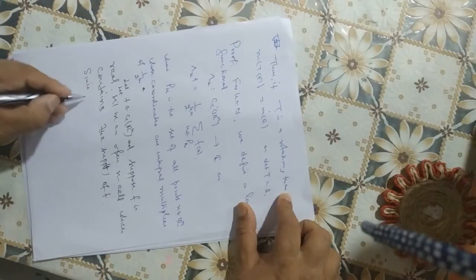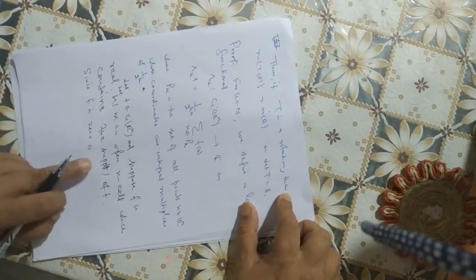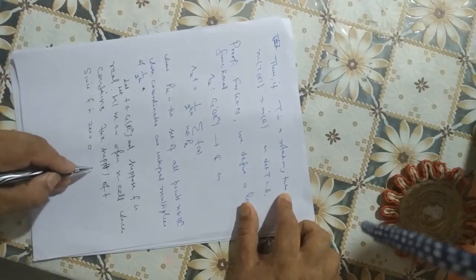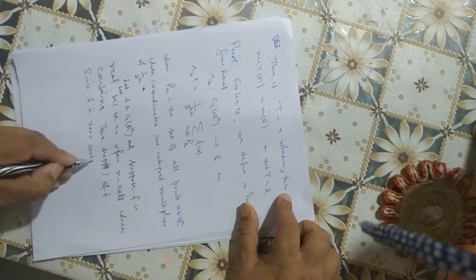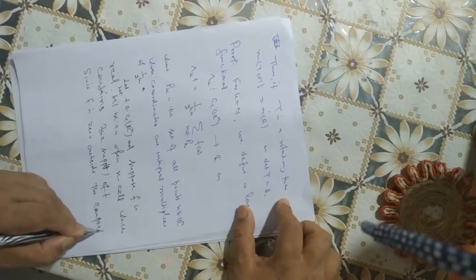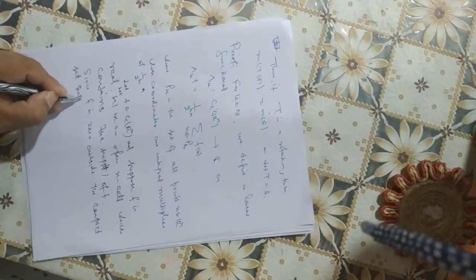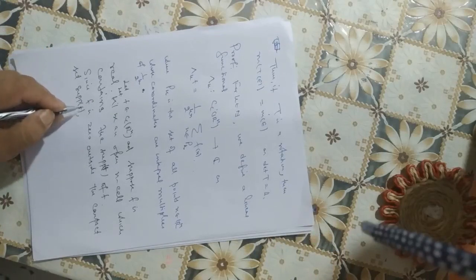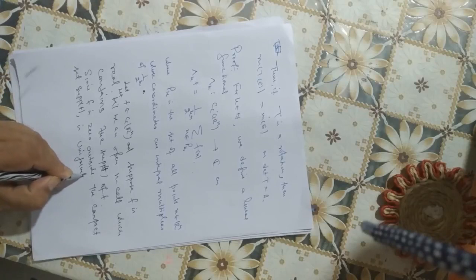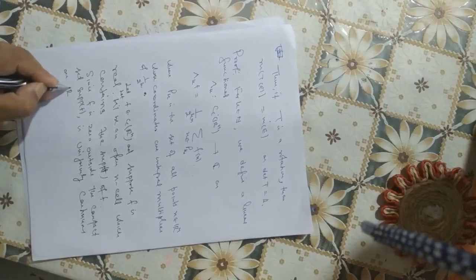Since the support of f is contained in W, f is 0 outside W. Since f is 0 outside the compact set, f is uniformly continuous on R^n.